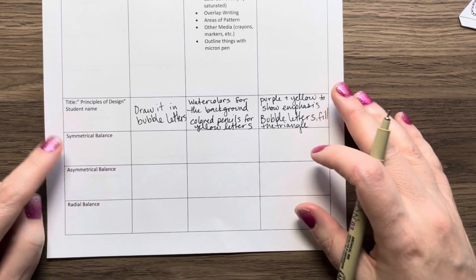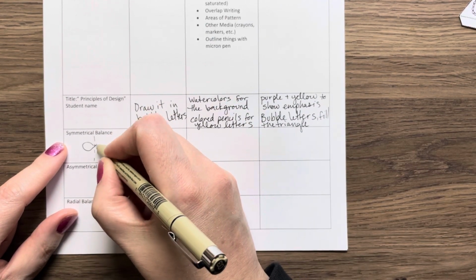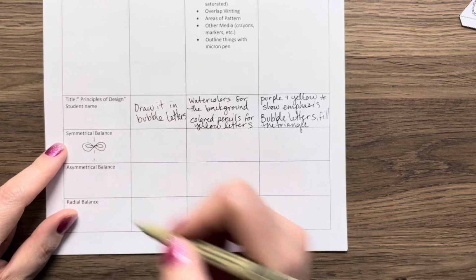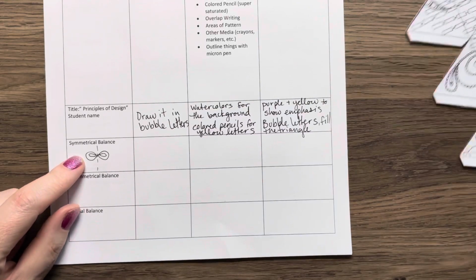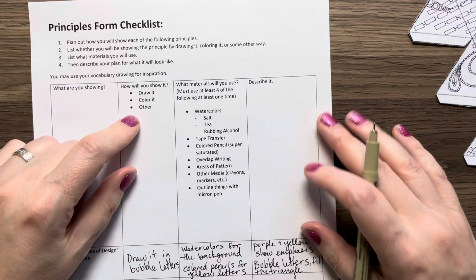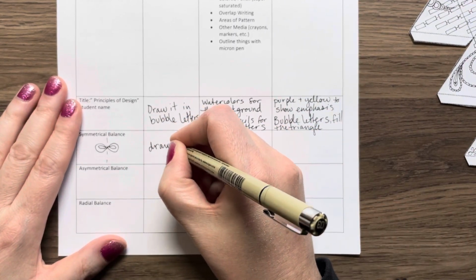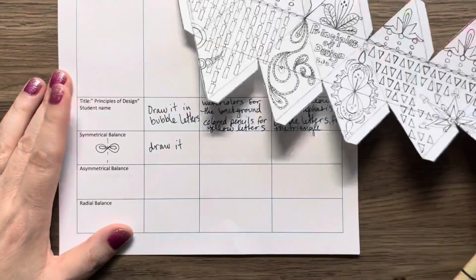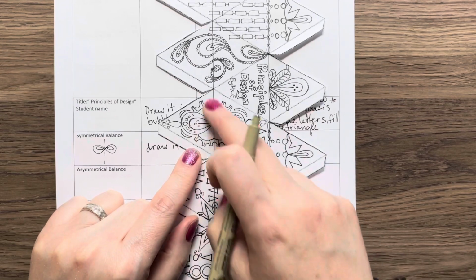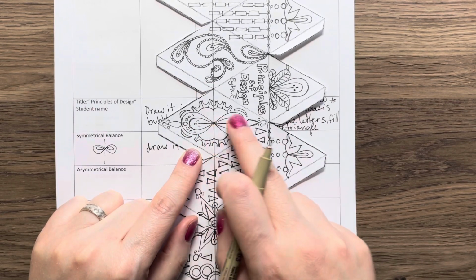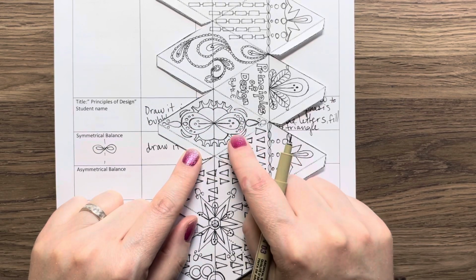All right, so the next thing on my list is symmetrical balance. So remember, that's if you cut it down the middle, it's the same on both sides, right? So I want to make sure that I have that in my project. So for me, you know, draw it, color it, or other. For me, I think the easiest thing is going to be to draw it. So I'm going to draw it again. So for symmetrical balance, like I showed you in the last video, I chose to do two triangles. I made this line the center line, and I drew this little design, right? And I made it match on both sides.